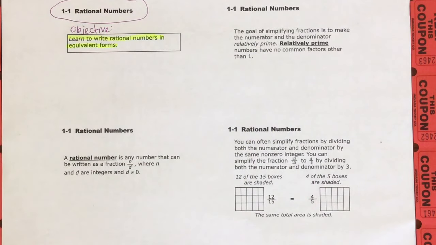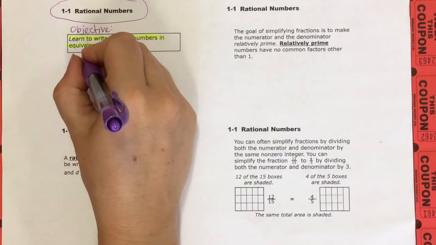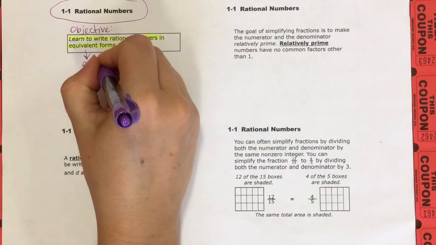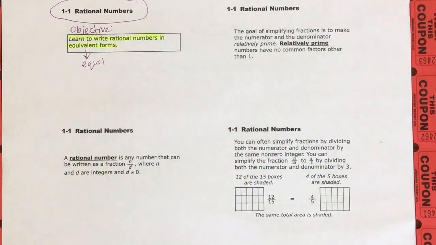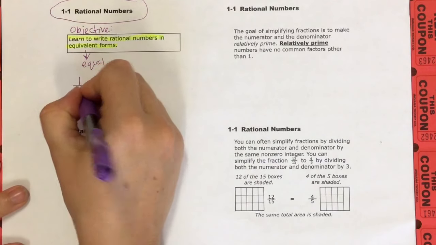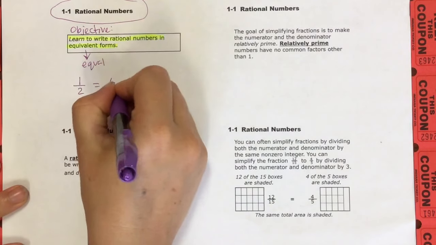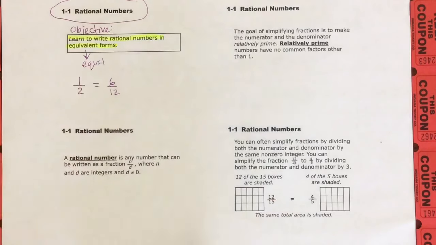And the word equivalent forms just means another way of saying equal forms, things that are equal, like 1/2 and 6/12. Okay, those are equivalent, those are equal. So we're going to talk about vocabulary. There are a couple of different characteristics for rational numbers.